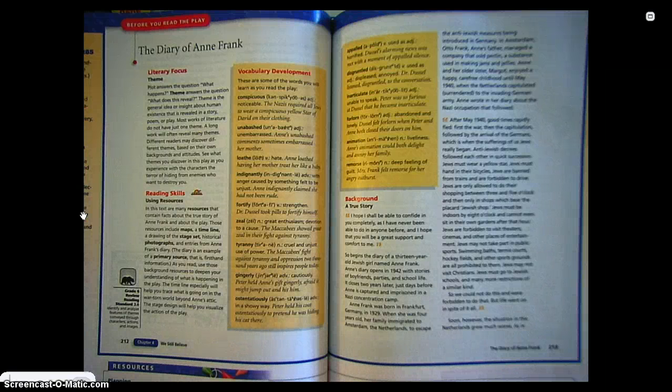Theme. Plot answers the what happens. Theme answers the question, what does this? Theme is the general or about human existence that is revealed in a story or most works of literature do not have just one.